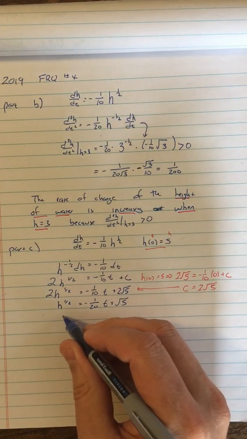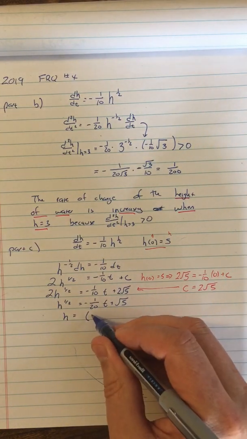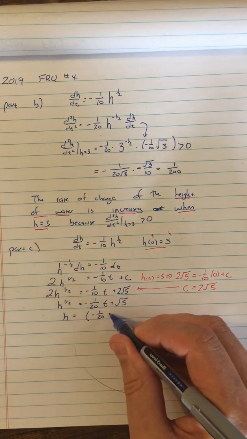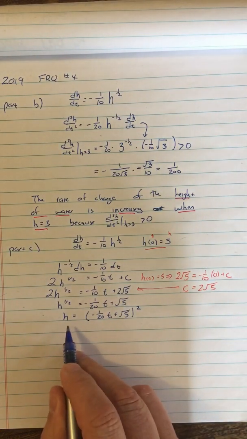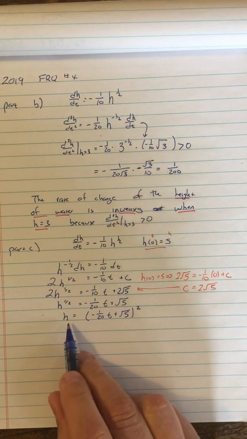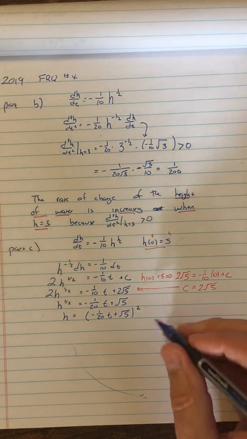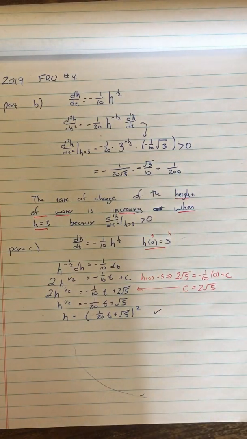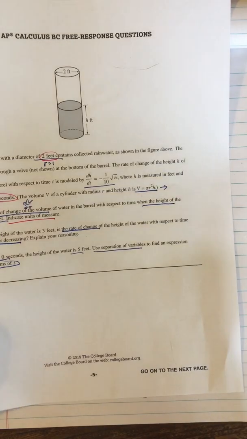And then I square both sides and get h equals, and we won't bother to work that out. We'll just leave it in parentheses, -1/20 t plus square root 5. Now I have solved for h, so I have an expression for h in terms of t. I don't need to square this out or do any other further work. I can just leave it like that, and I've done what they've asked. I have used separation of variables to find an expression for h in terms of t.